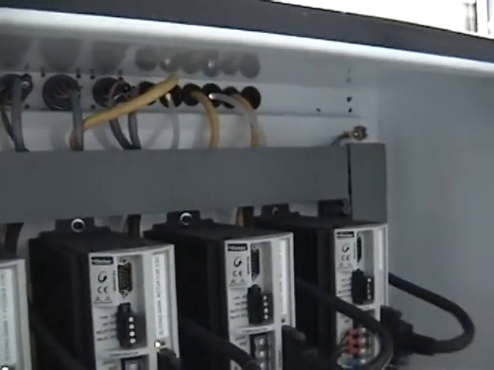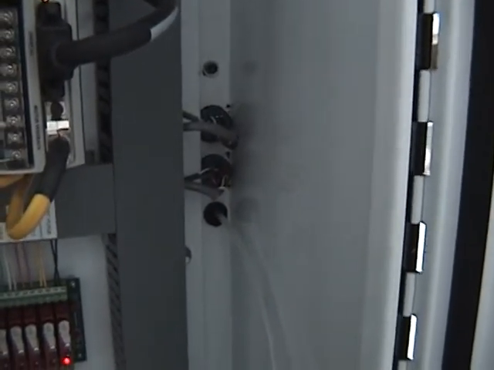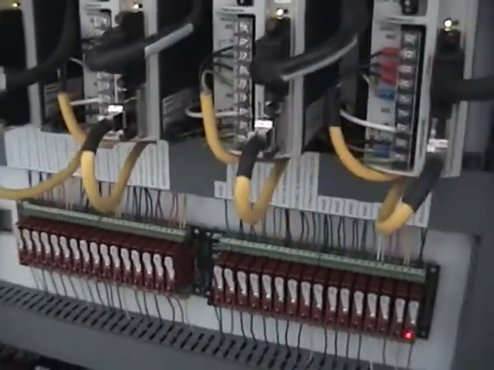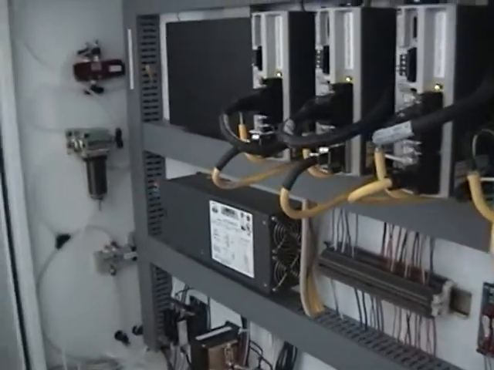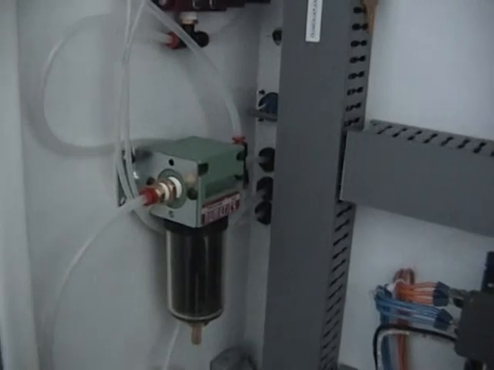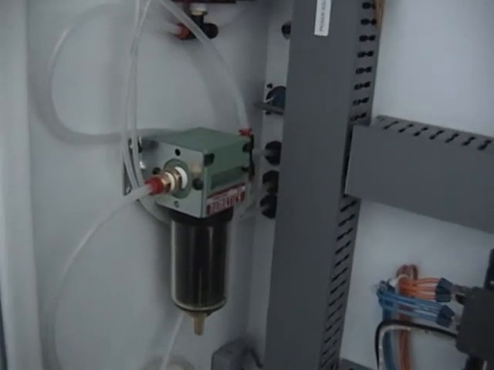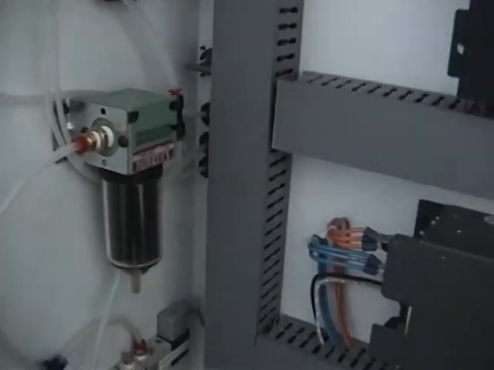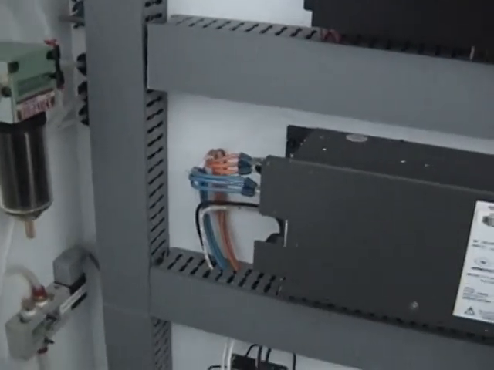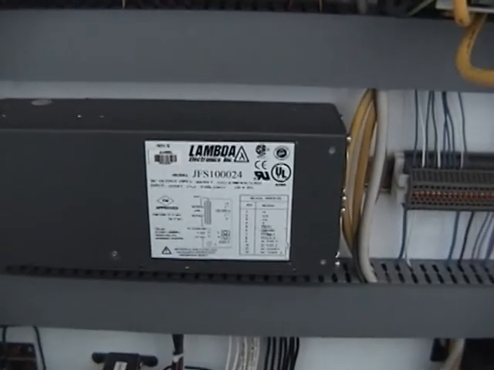Motor cables going outside to the motors. Additional connectors going to the lubricator and functional. There's another connector on this side for the start-stop switch, and additional air lines going out for takedown and cutter solenoid valves. This is the 24 volt AC or DC power supply.